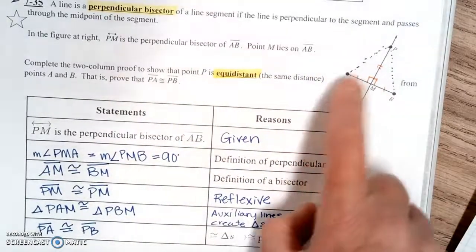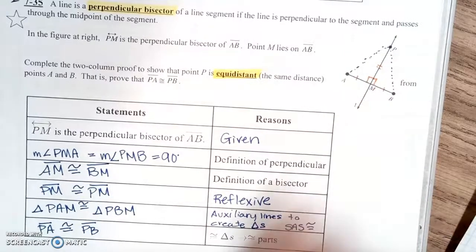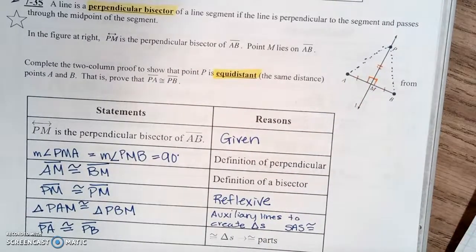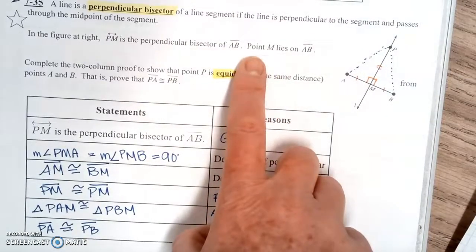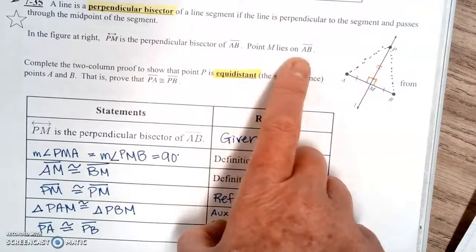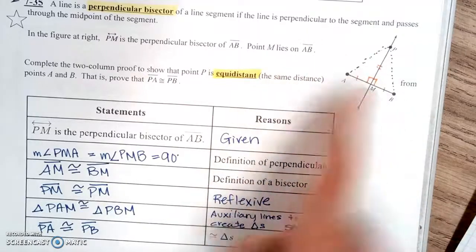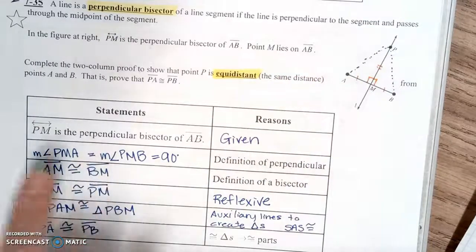So we're going to put a little tick here and a little tick here, showing that they're congruent to each other because it was bisected. Bisected means cut exactly in half. Okay? And then that point M lies on AB. We got it. Okay. Nothing really to mark for that.